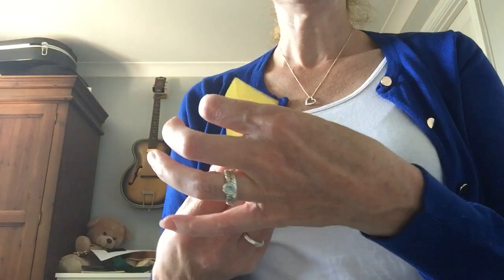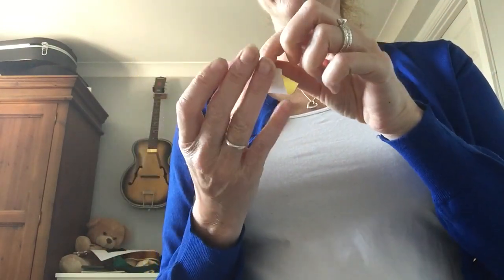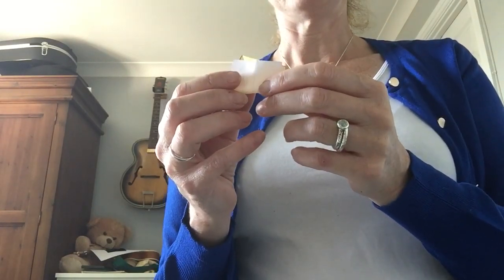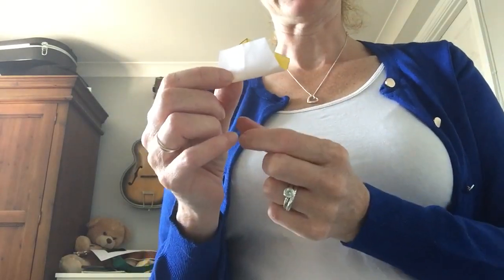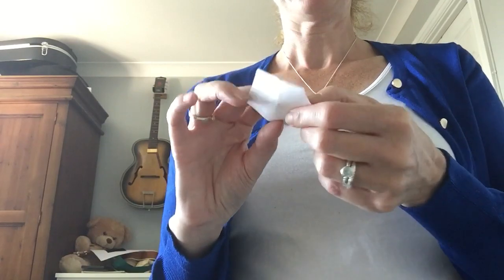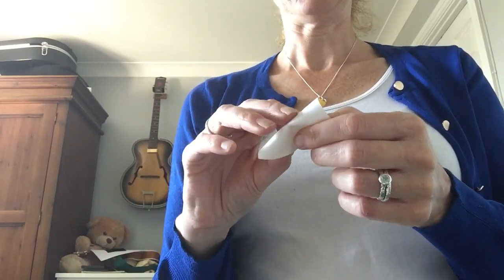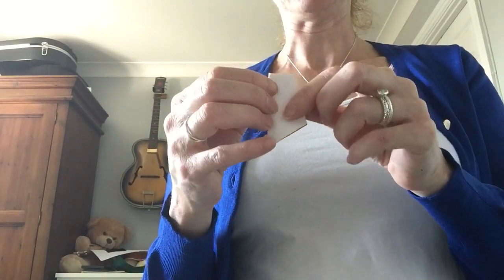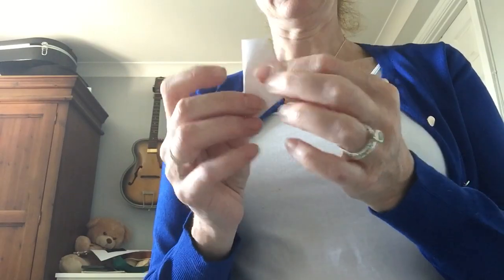Okay. Can you see any more on a pentagon? Can I fold it this way in half? No, that doesn't work, does it? Because I can see some yellow. But if we use our corners on a pentagon, we should be able to find more lines of symmetry. So I'm going to meet those 2 corners together. Can you see? There's another line of symmetry.